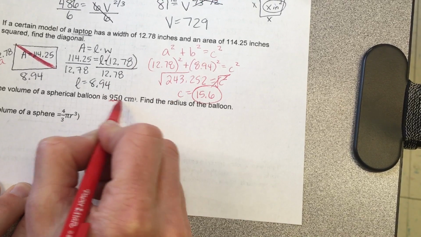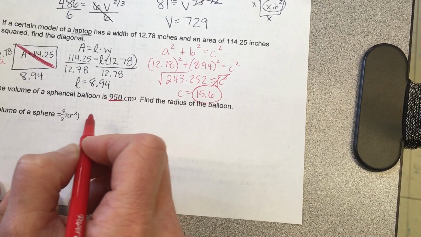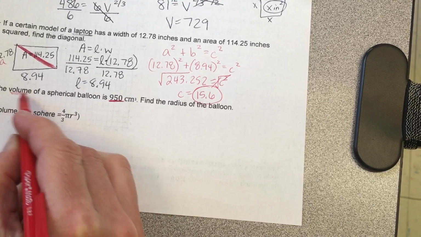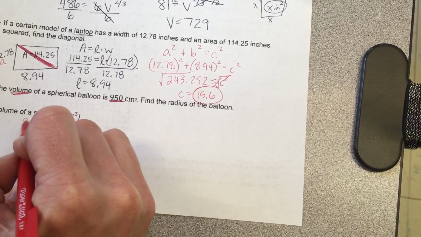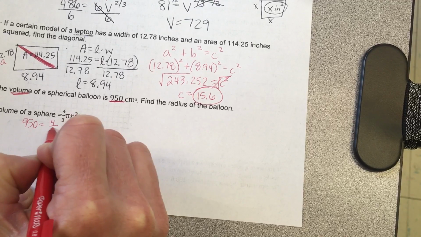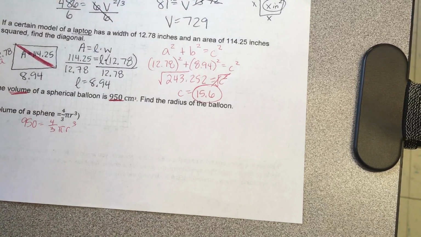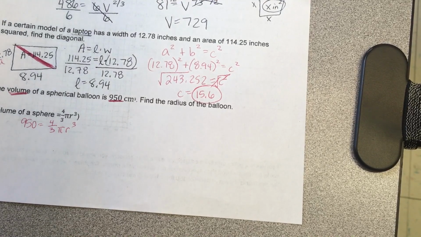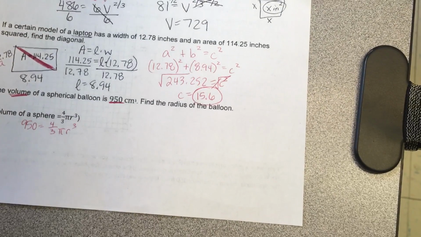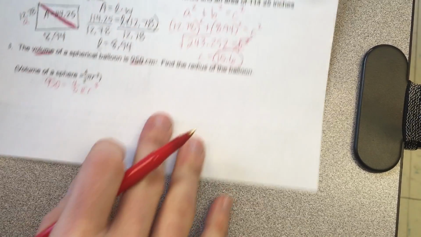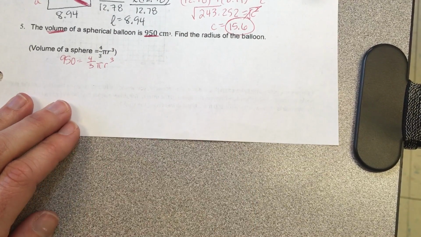950. Where are you getting that from? The problem tells you that is the volume. Okay, so you put in 950. What letter do they need you to get by itself? The R. Okay, they need you to get the R by itself.